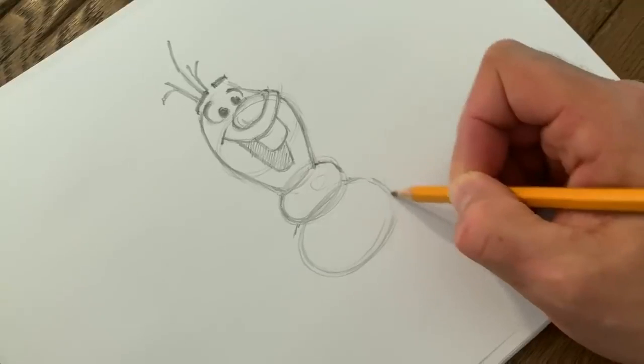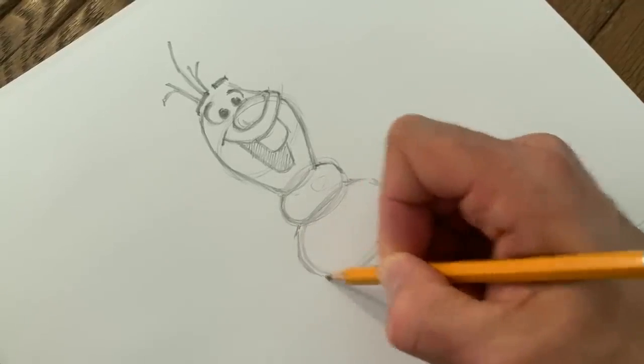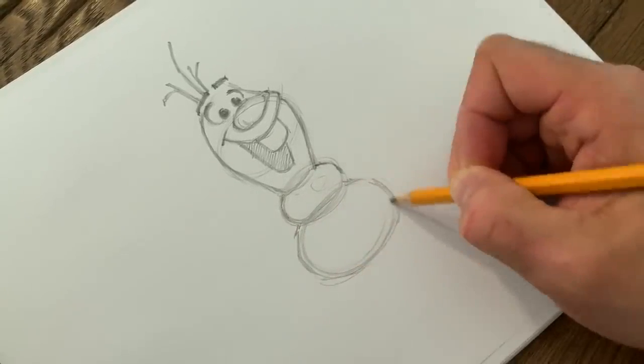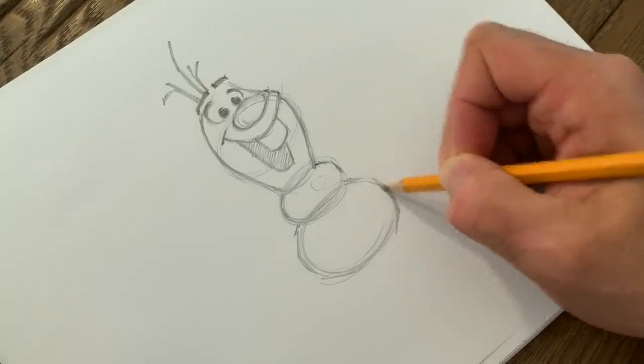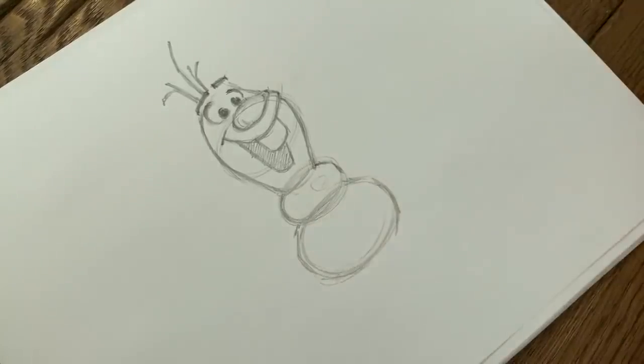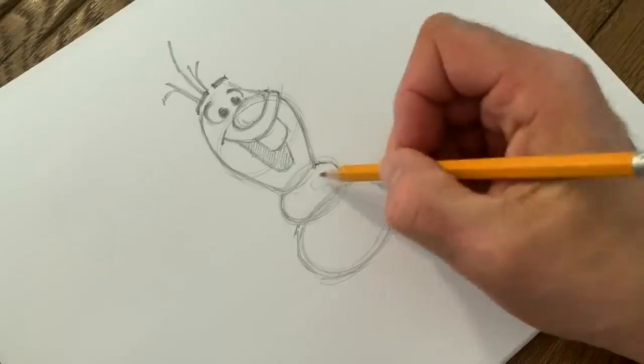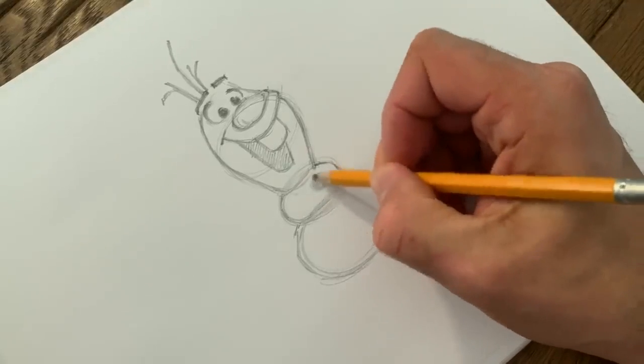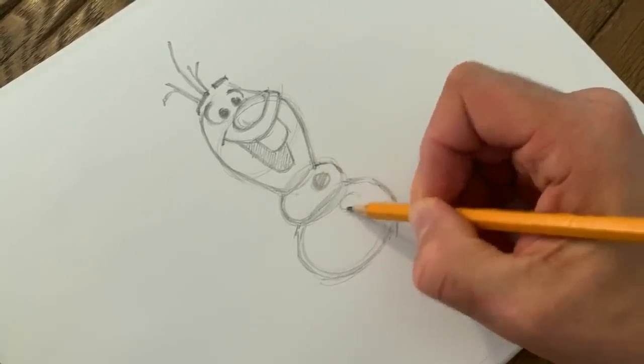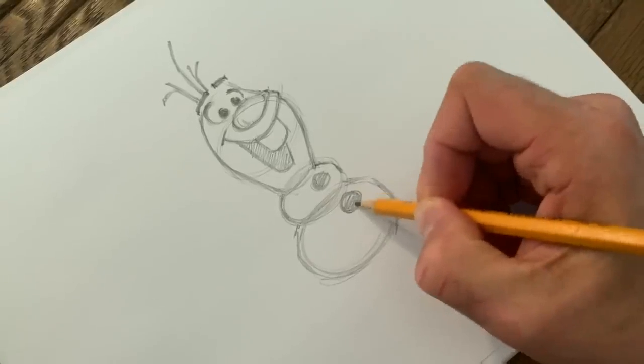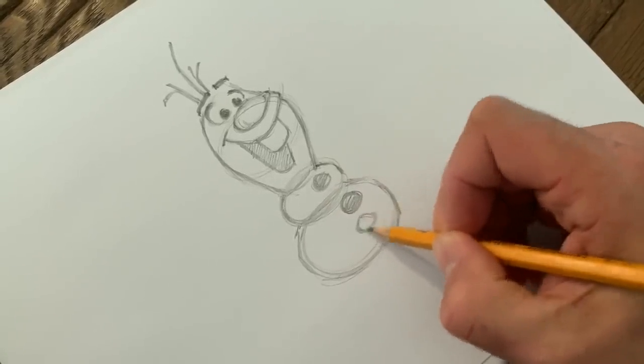And even that bottom portion, it's going to have a little bit of those squared edges. Right? And then of course we've got to go in and put those cute little buttons, cute little pieces of coal.